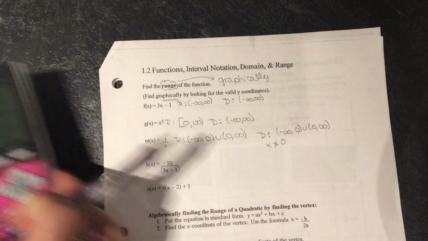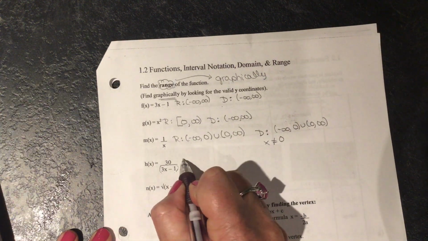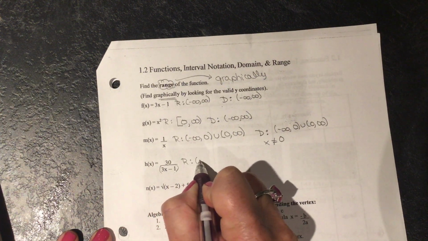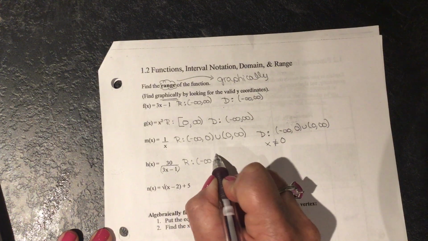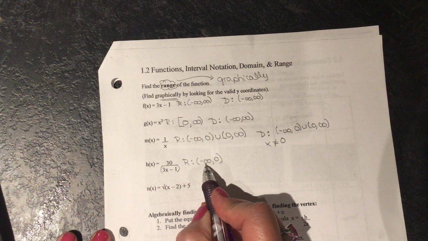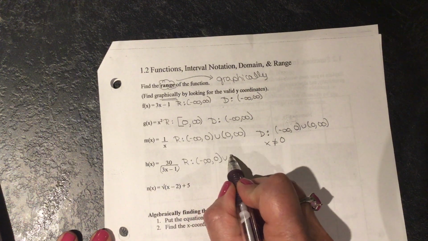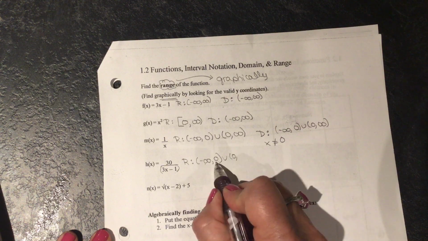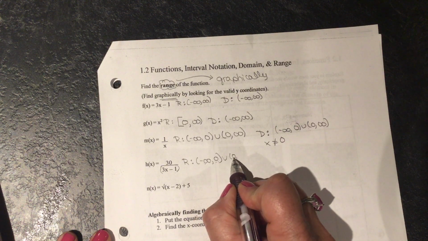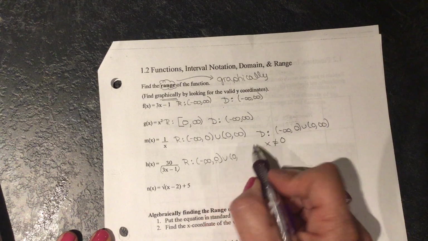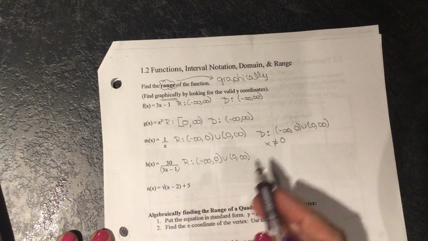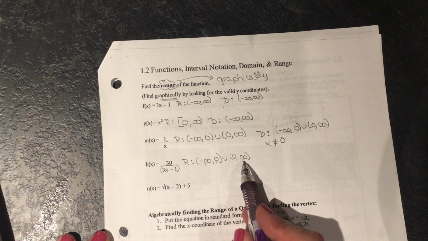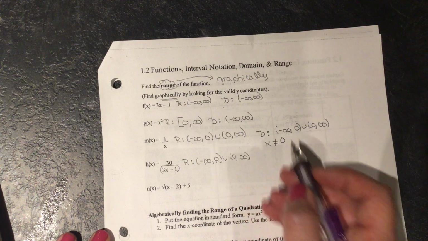So the range for h of x will just look identical to the range of m of x, where I have my negative values that lie below the x-axis. I do not cross the x-axis, so I represent that with a 0, non-inclusive, and I have values above, or part of the graph above the x-axis, which represents the positive.